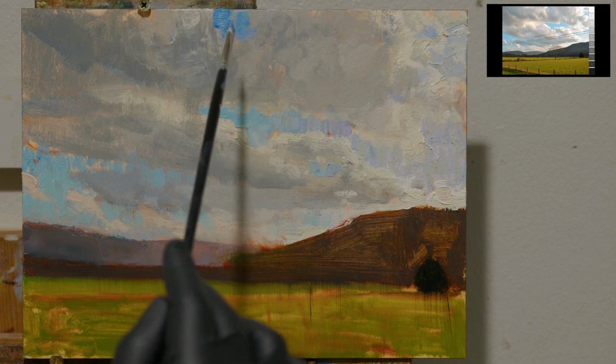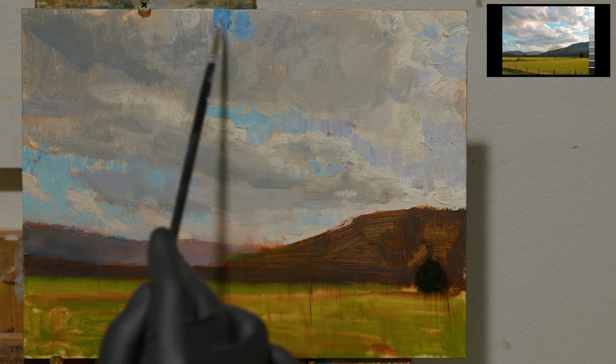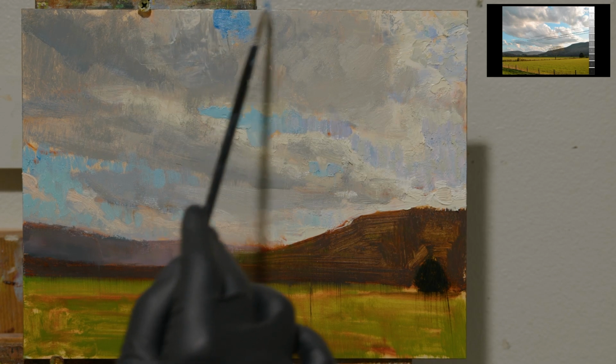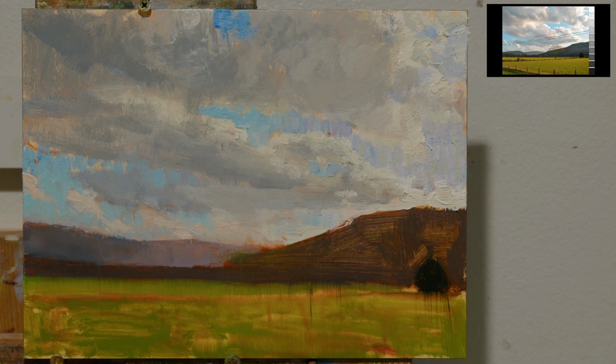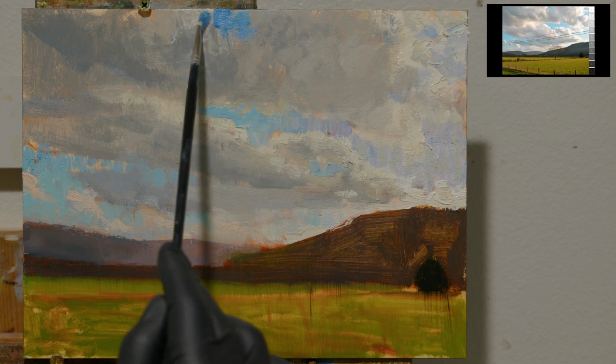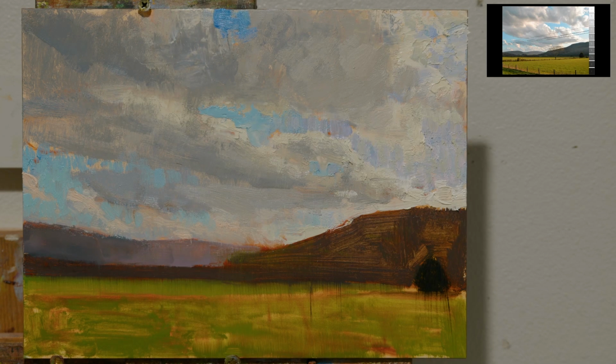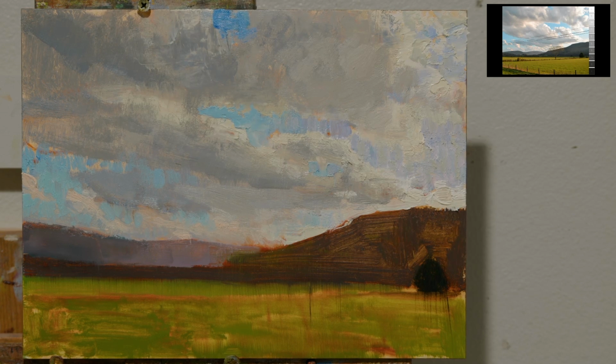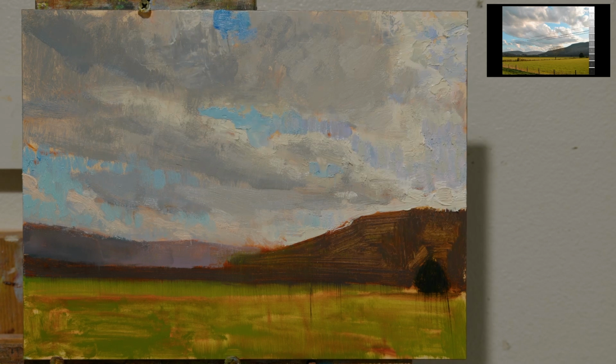And if you squint at the source, those blues right in here are just a tiny bit darker than the cloud shadows next to them that are really full of light from all the reflected light in the scene. Okay. So again, the primary thing to see here are the gradients in the sky. That's what I really wanted to talk to you about.